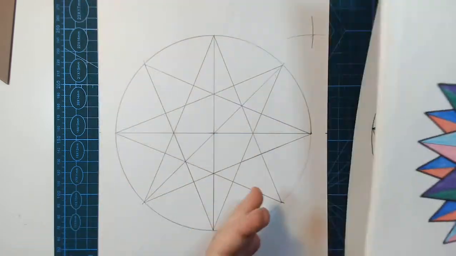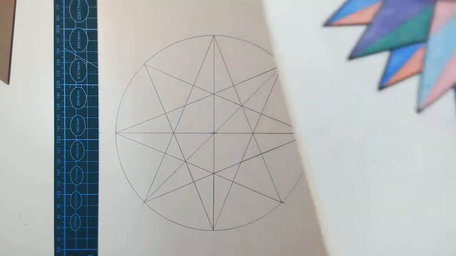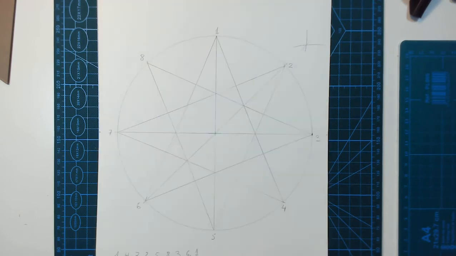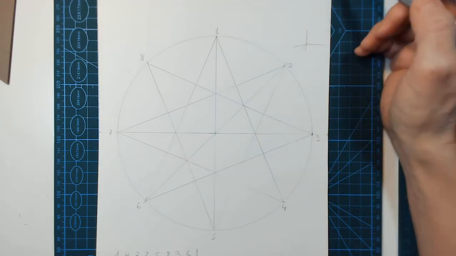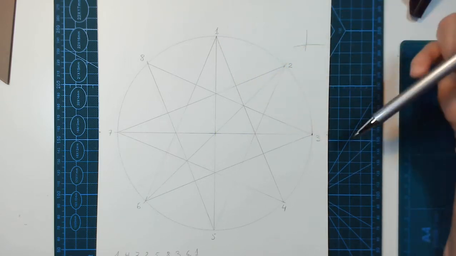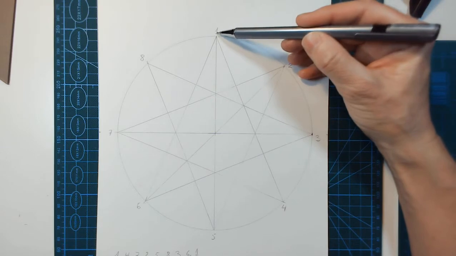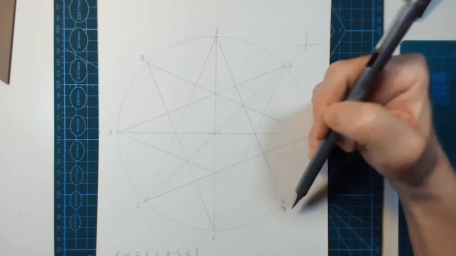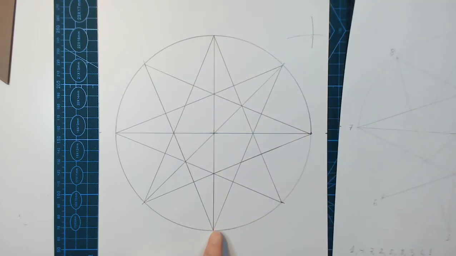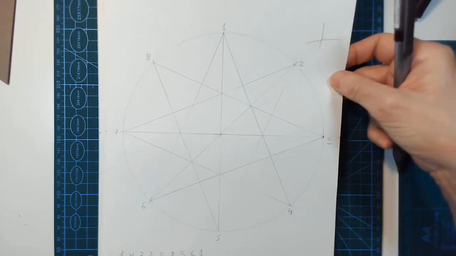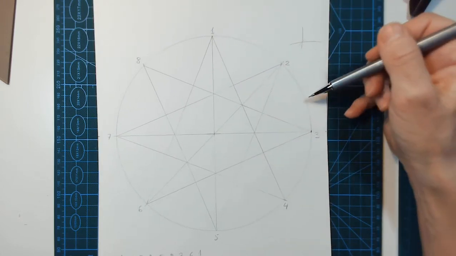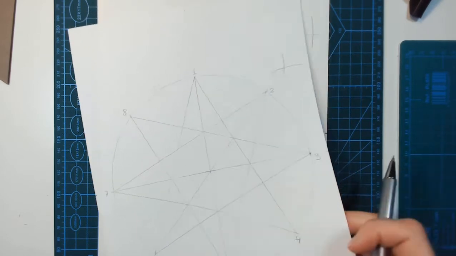Okay, good. I strongly recommend you to do a sketch first. You draw the sketch on a normal piece of computer paper, not on the special drawing paper. In the sketch you can number the points, but please do not do it on the special drawing paper. Okay, so now we want to divide this into 2. Very good. And this into 2, and so on.